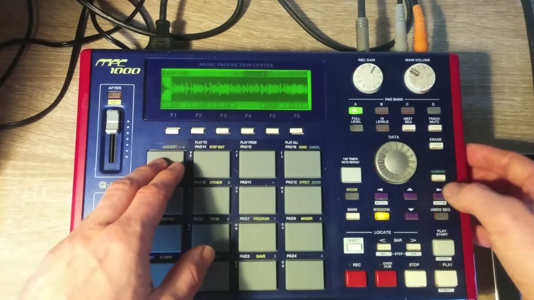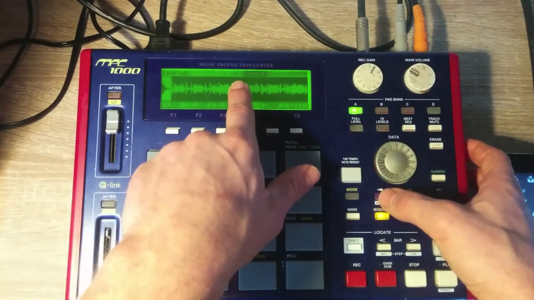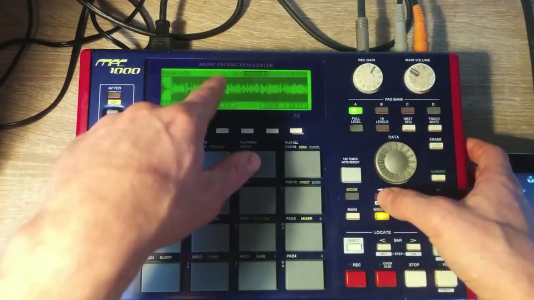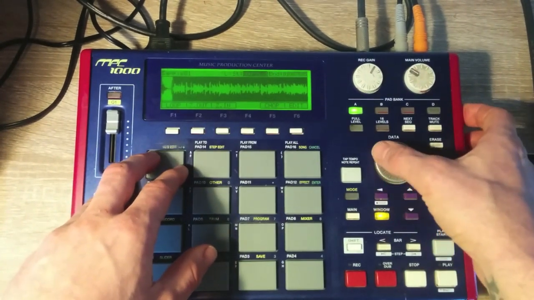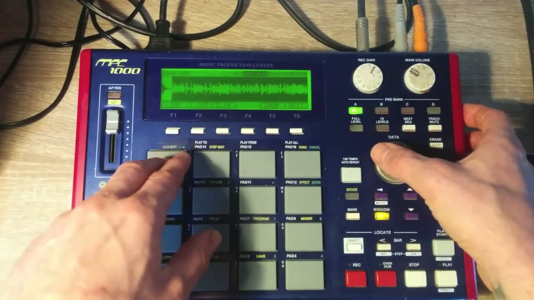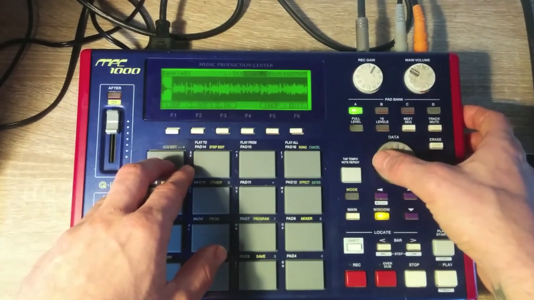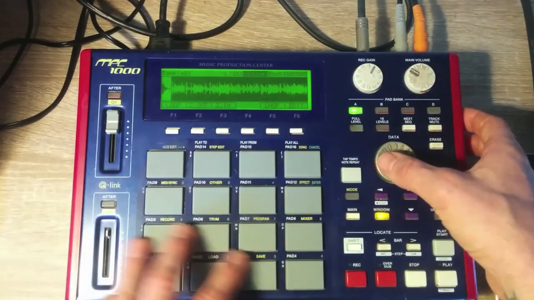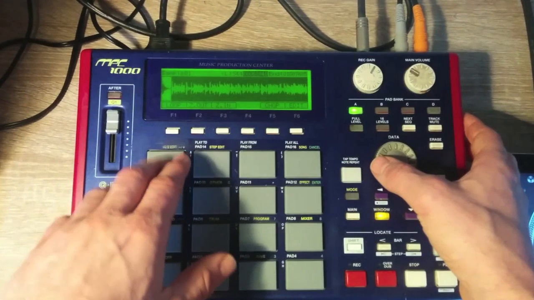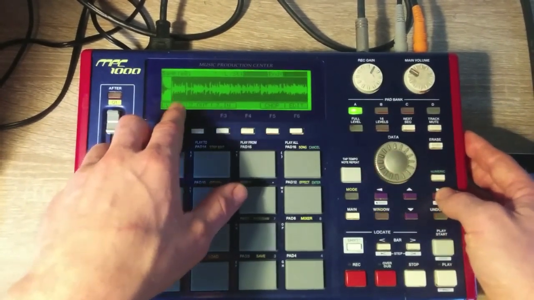So let's go ahead and edit it. Here you're presented with start point and end point. Let's go to start point, and using our scroll wheel, we're going to adjust the start point. You could preview it by pressing any one of these pads, and this will play the loop. It'll loop basically whatever you have selected.